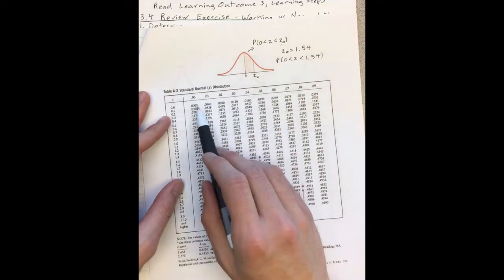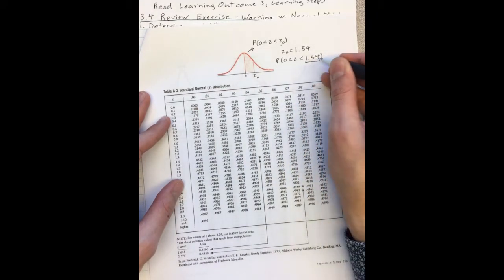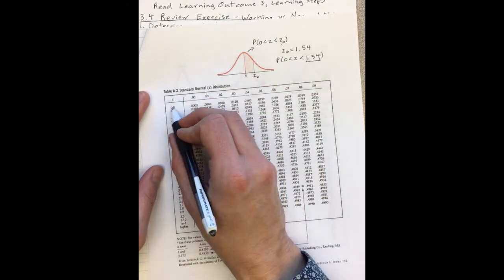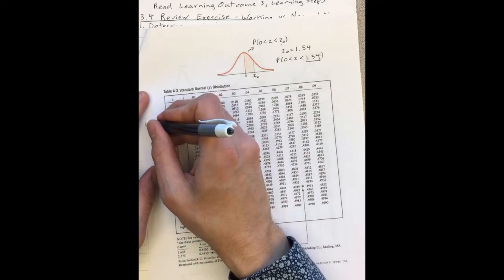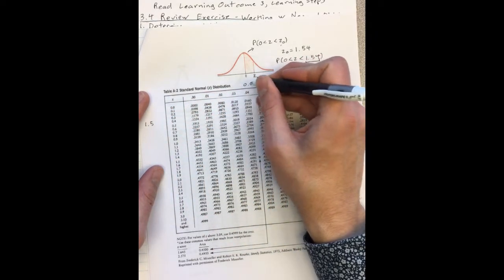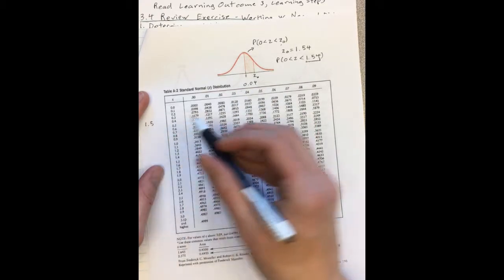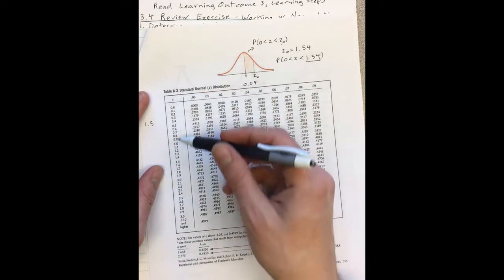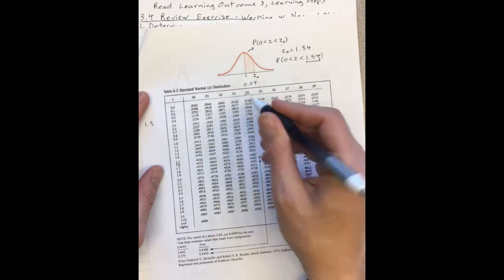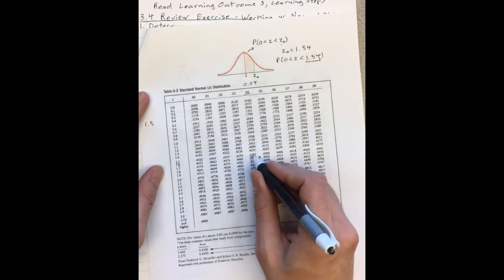The way to use this is, down here, this is the first few digits. The 1.5 is what we're looking for on this side, and on this side, we're looking for the 0.04, because if I add 0.04 together with 1.5, I get 1.54. So I look for 1.5 right here, I find 0.04 over here, and what I get is right here.